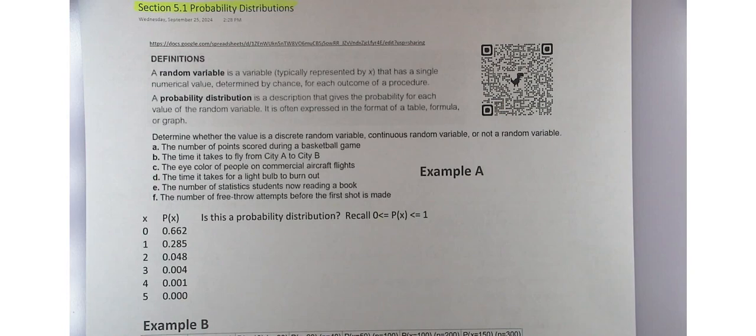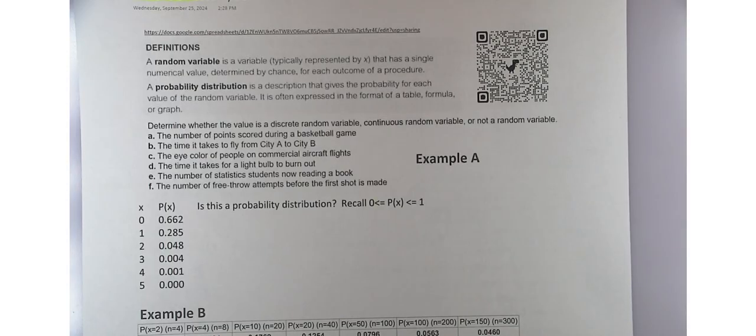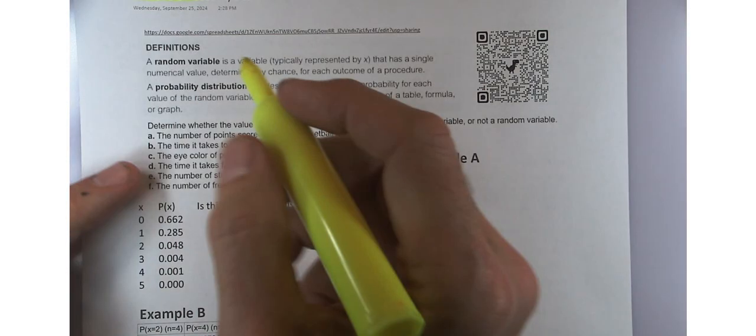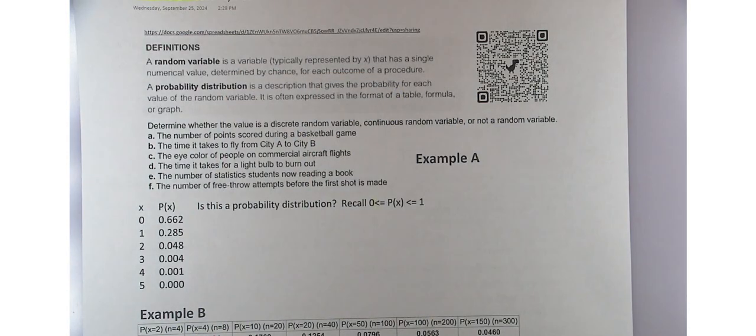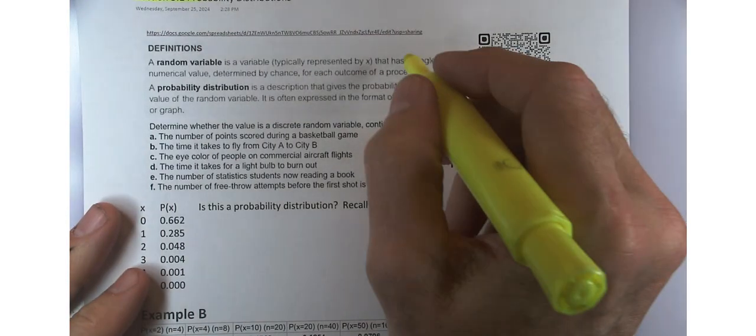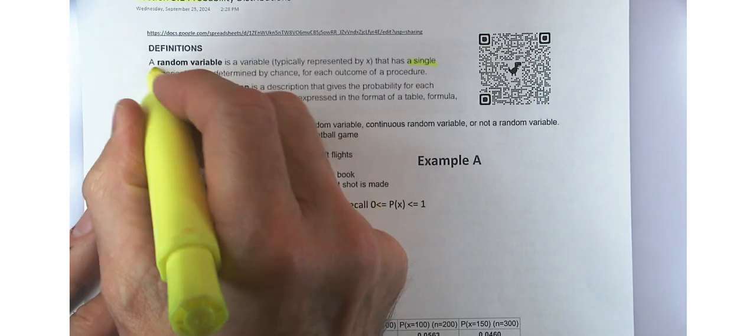So a few definitions to start out with in this section. We're going to talk about probability distributions. We're going to look at the mean and standard deviation of these distributions. But for starters, let's understand what a random variable is. So a random variable is a variable typically measured by x that has a single numerical value determined by chance. So that's one important characteristic of random variables.